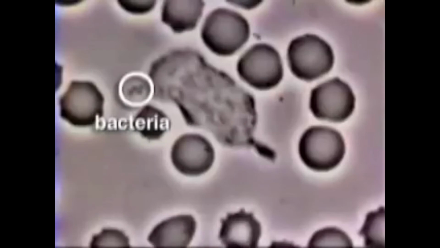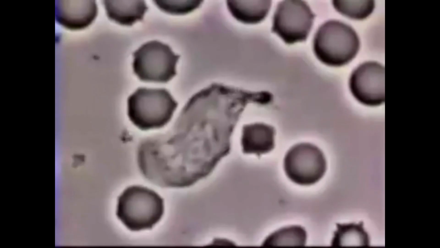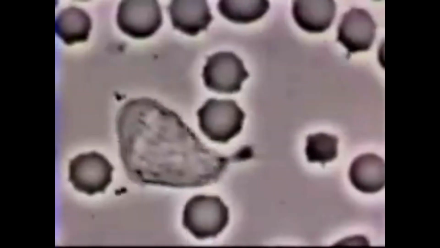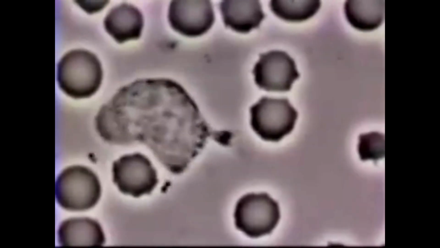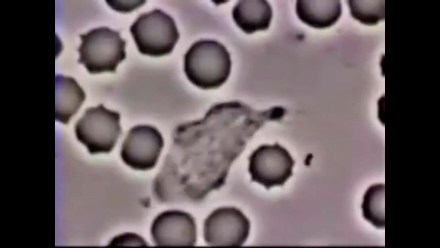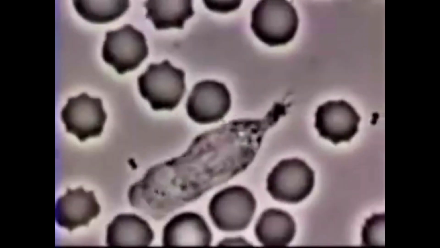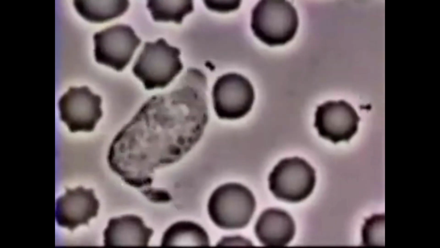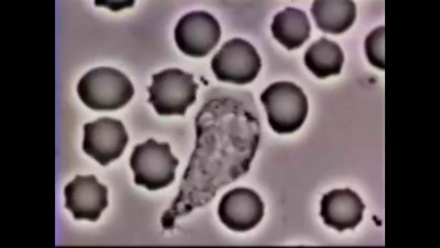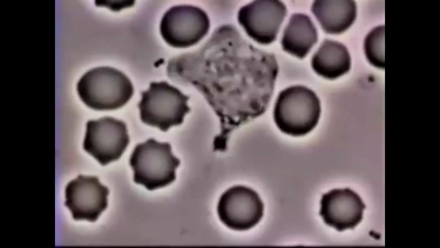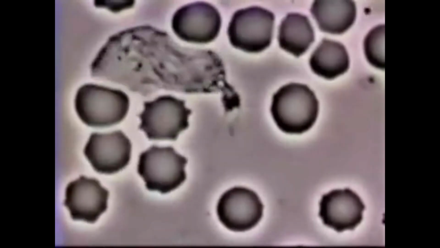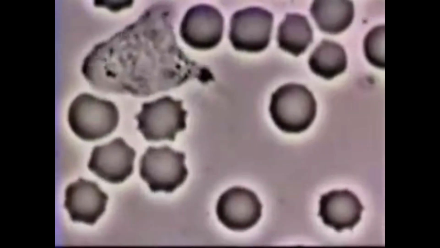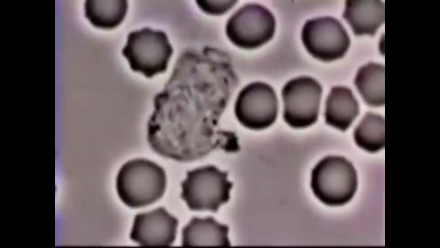And once they let the video start going, what you can notice is that those neutrophils are able to sense the bacteria and eventually perform phagocytosis to envelop that bacteria and destroy it.